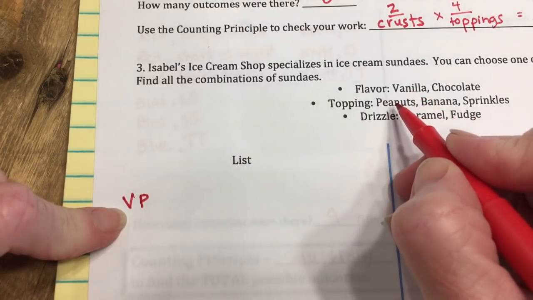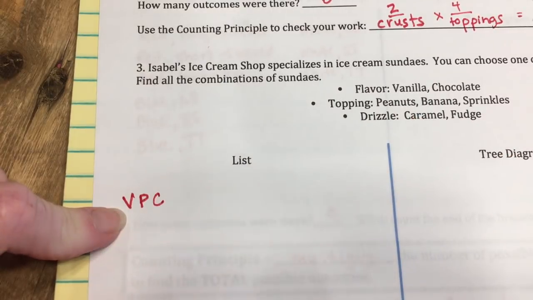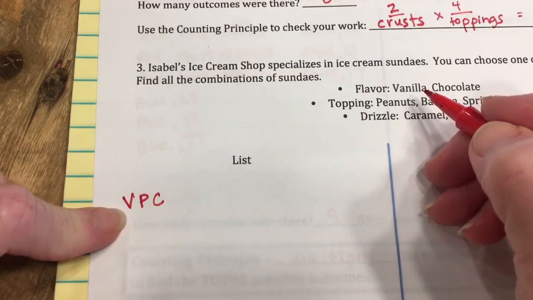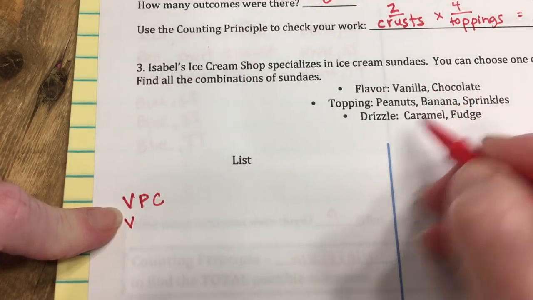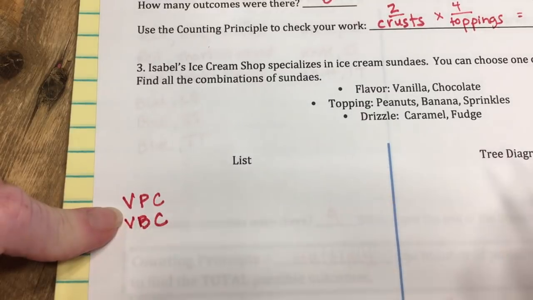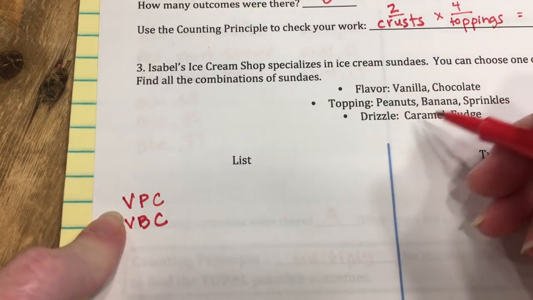And then after I choose a topping, I can choose 1 drizzle. So I could do vanilla, peanuts, and then caramel. All right? And so then I have to go back and try again. So have I used up all my vanillas? Well, no, because I could also do vanilla, banana, and caramel. Okay, and then I have to go again. I could do vanilla, sprinkles, and caramel.